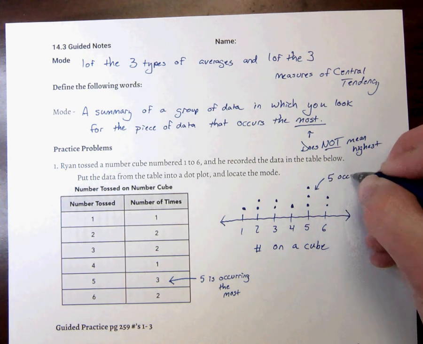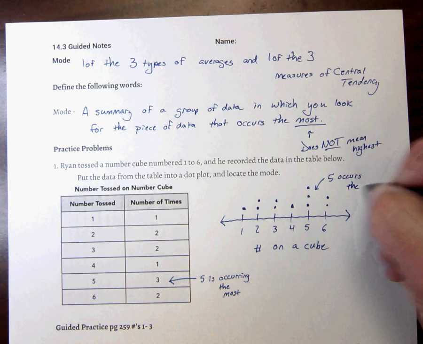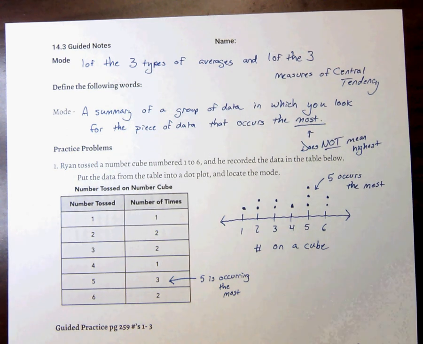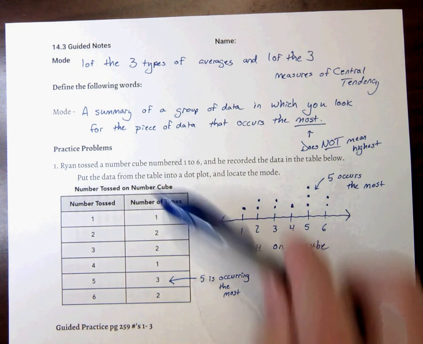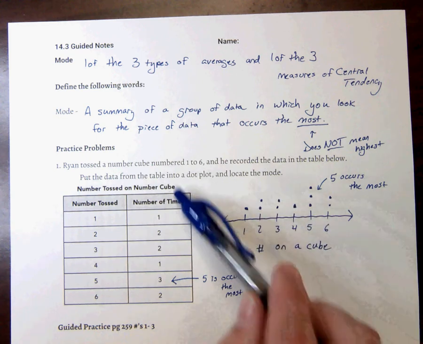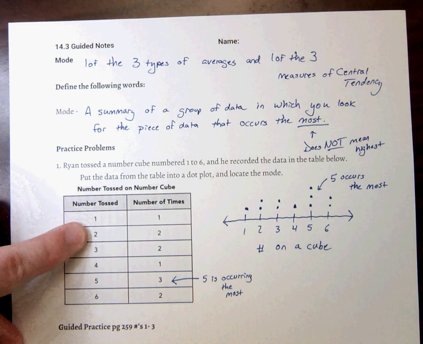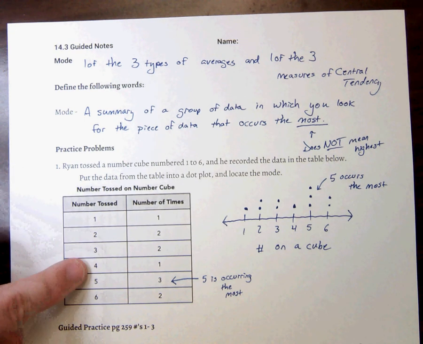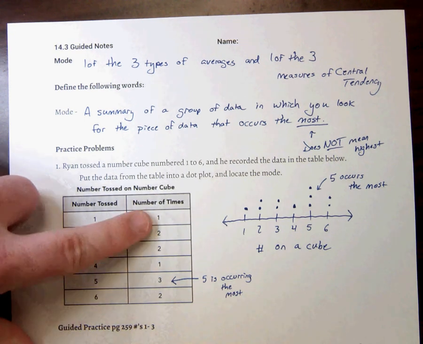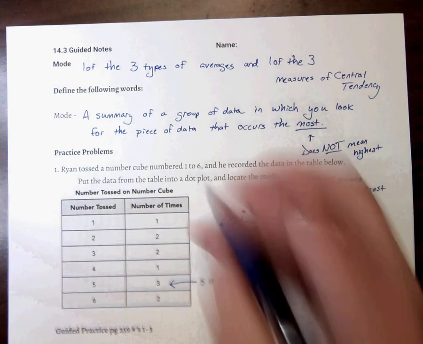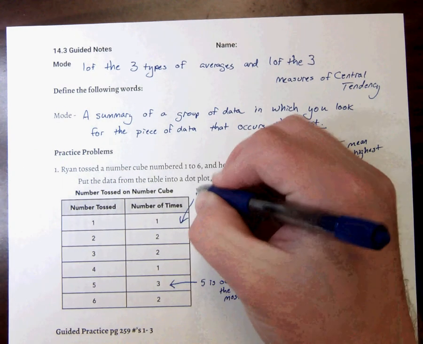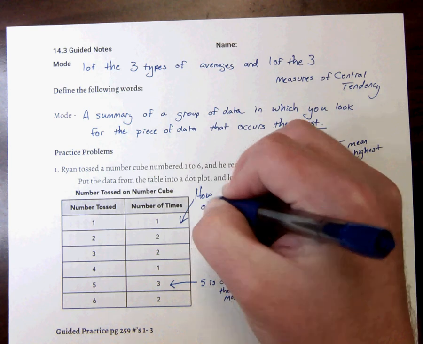So, if you just need to locate your mode, when you look at your chart, these are the values that you're looking at, and you want to know how often do they occur. These tell you how often they occur. And you look for the one with the highest frequency, which in this case was 5.